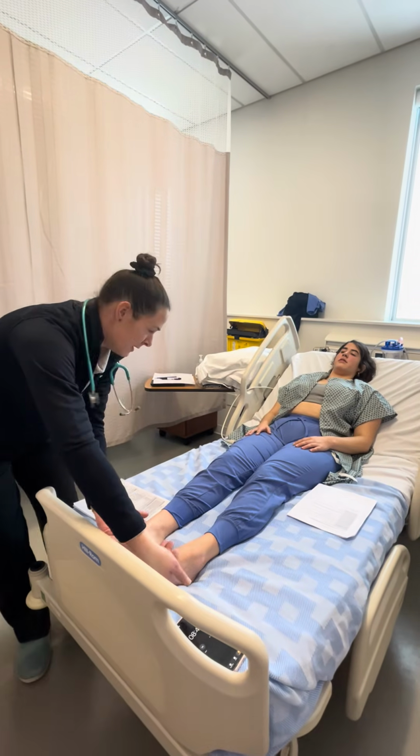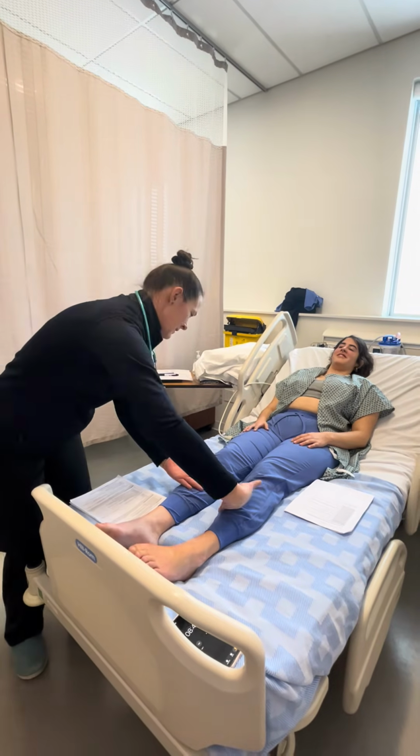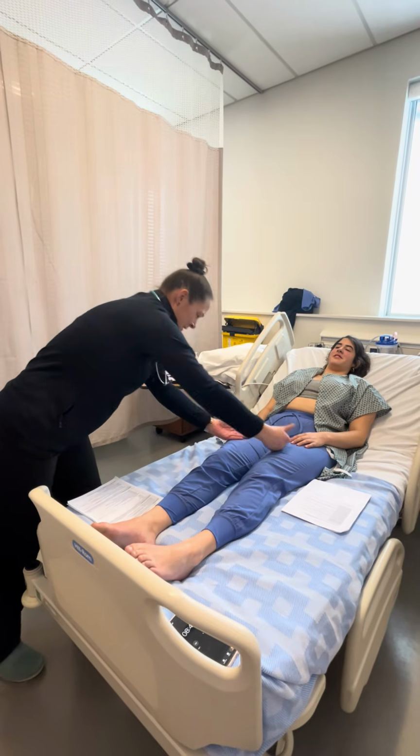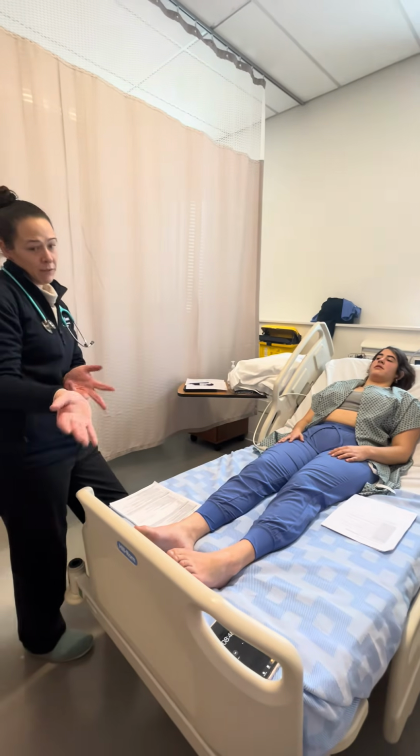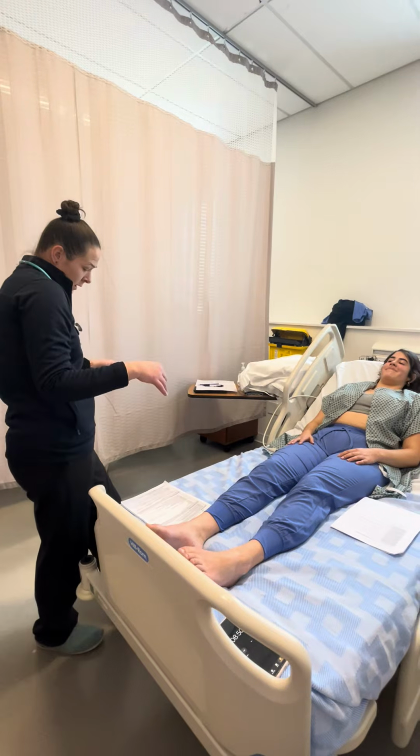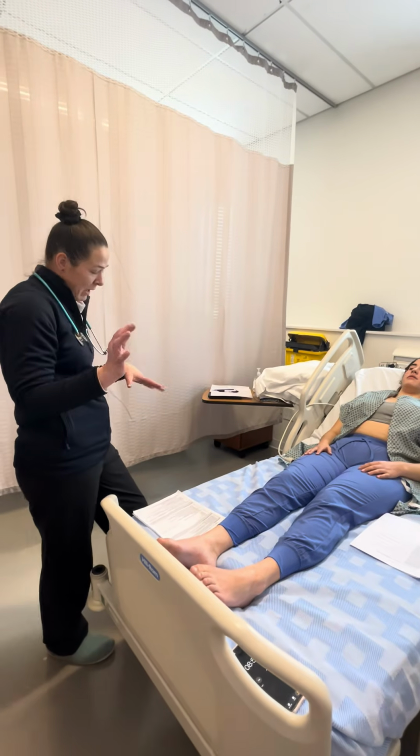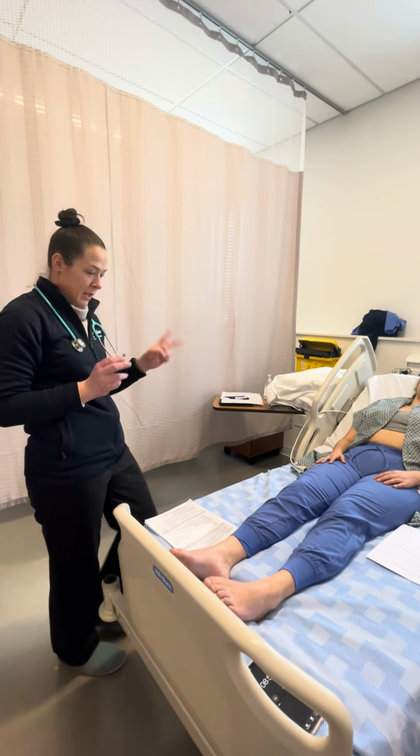Nice and toasty. Your feet are chilly. Shins are warm. Thighs are warm. So cool limbs can be a sign of poor perfusion. And then I'm going to go on to palpating for edema, checking in 2 places.